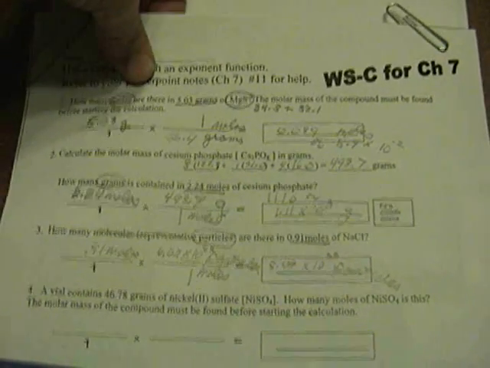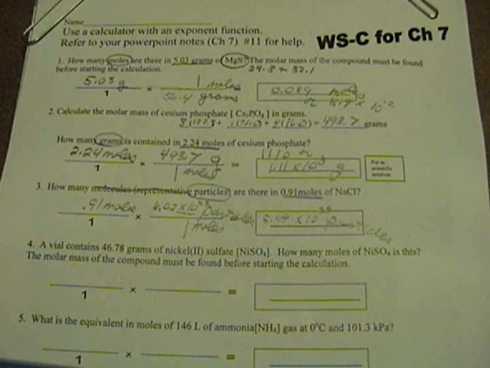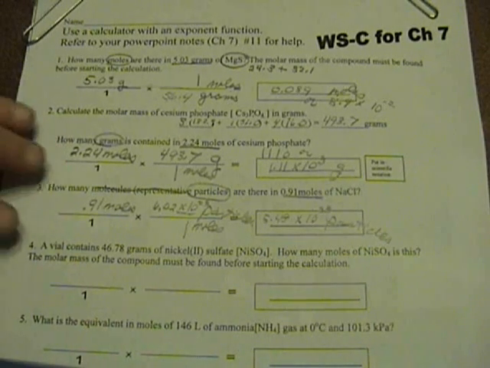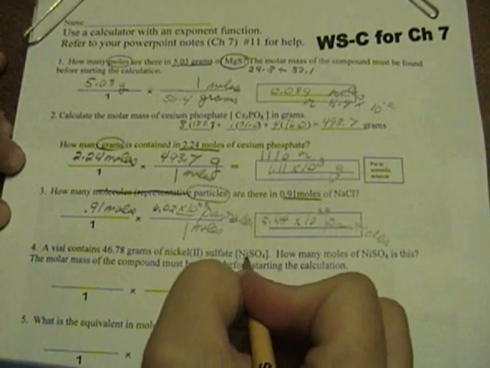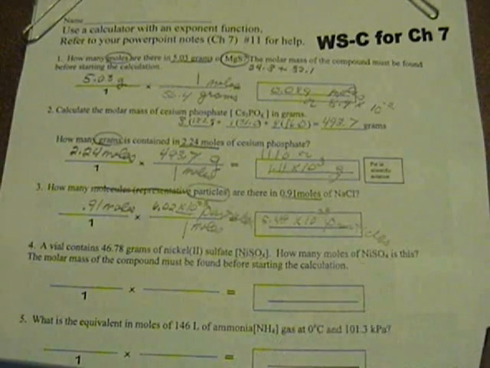Let's go to the next one. A vial contains 46.78 grams of nickel sulfate. How many moles of nickel sulfate is this? First, we have to find the molar mass of nickel sulfate. So we find nickel's atomic mass, sulfur's atomic mass, and oxygen's atomic mass.